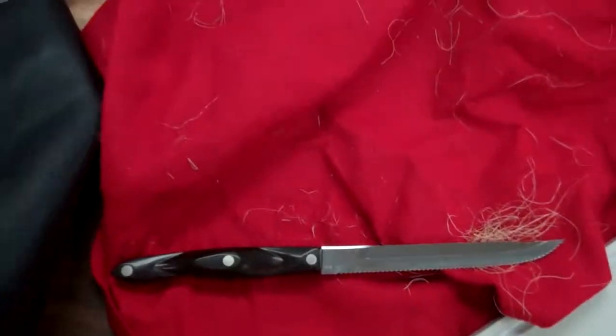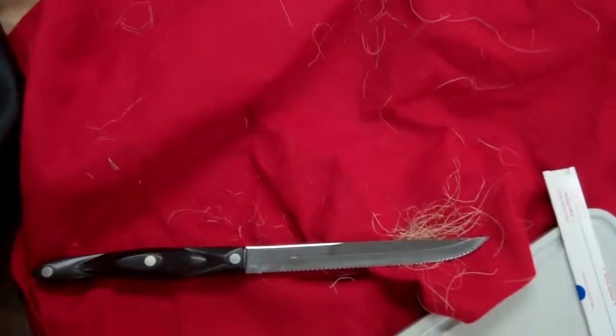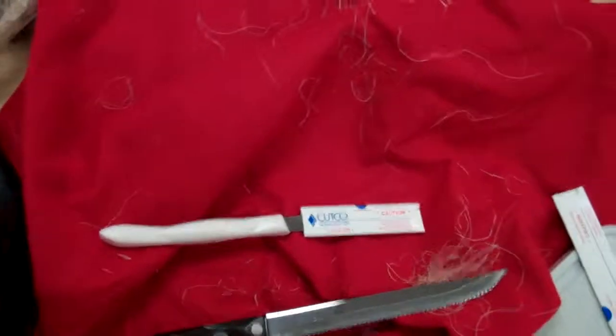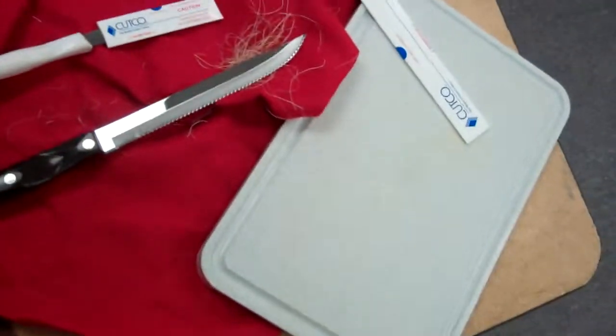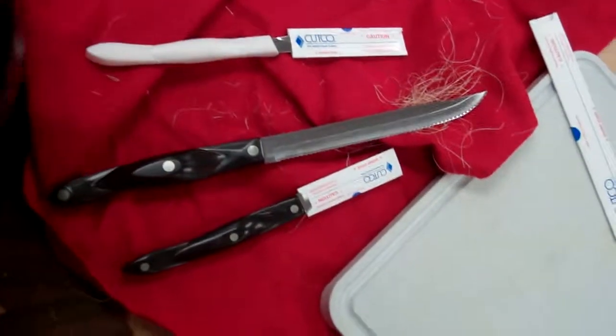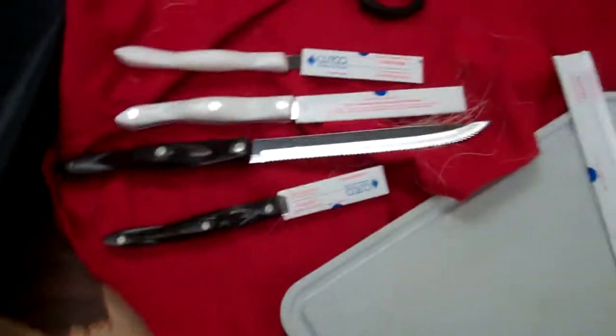That's a petite carver. It should be a table knife. There should be the scissors. Big deal about the scissors being in there, because that's the one that they try to keep the most. There should be a paring knife, and there should be a trimmer. So 2 white ones, 2 brown ones, and a pair of scissors.